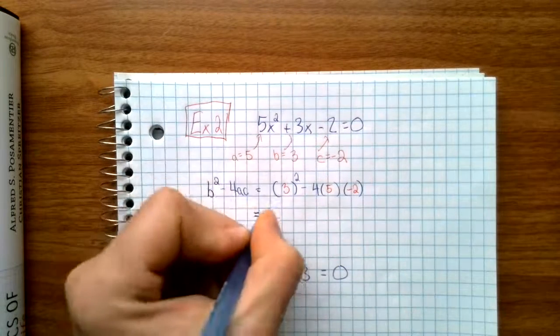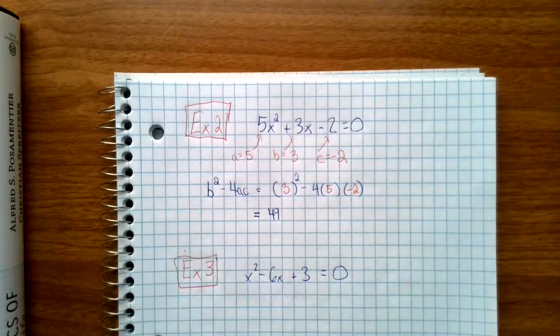And when we evaluate that, we get a value of 49. Now, if you'll recall, 49 is a perfect square. And the square root of any perfect square is rational. And I did leave that off of the list of reminders.